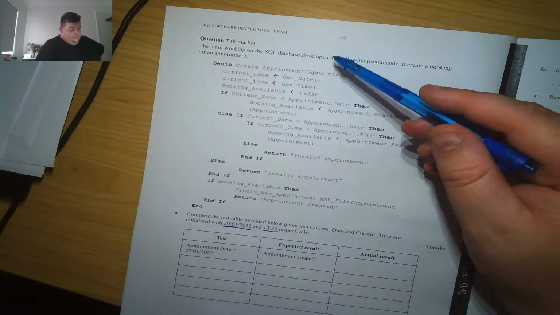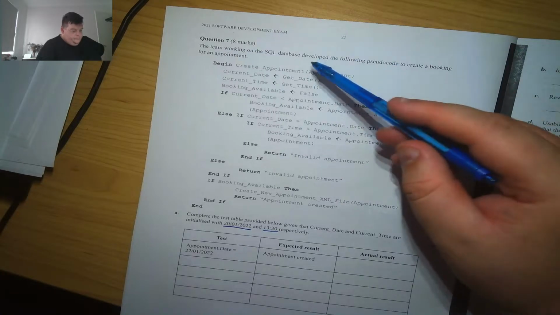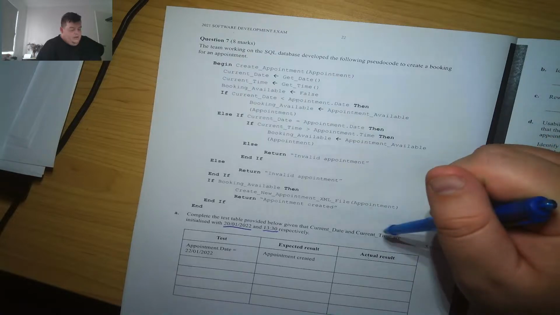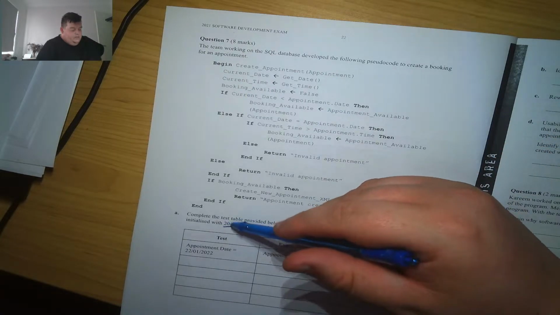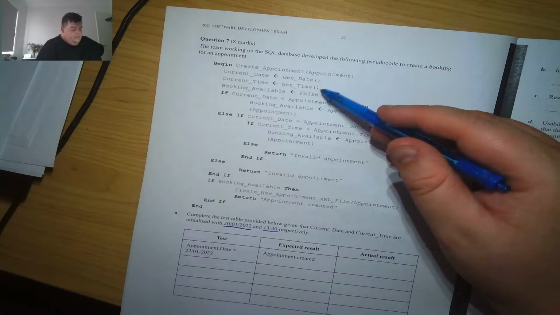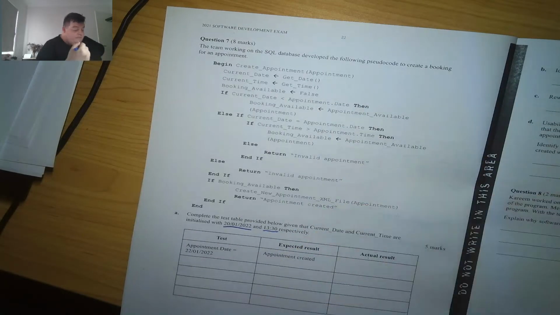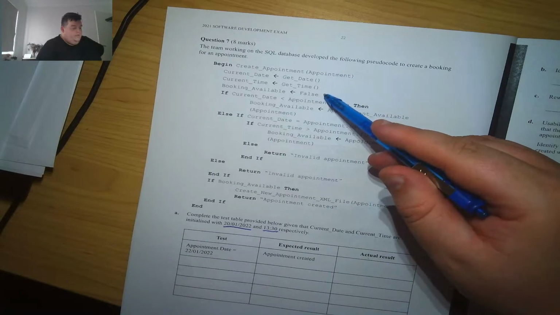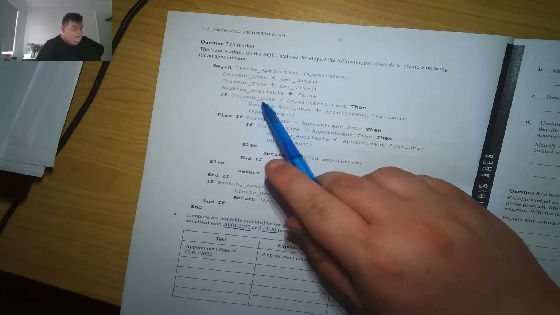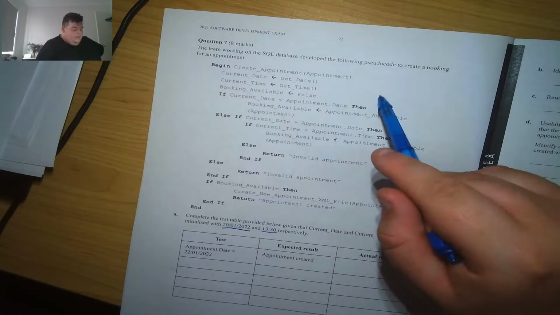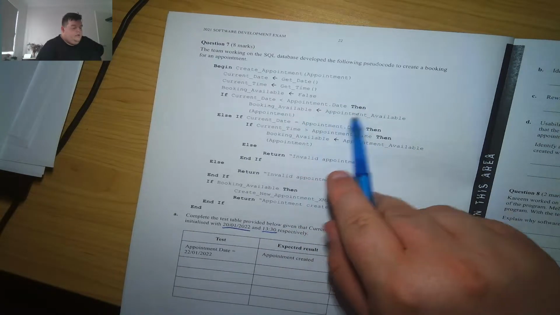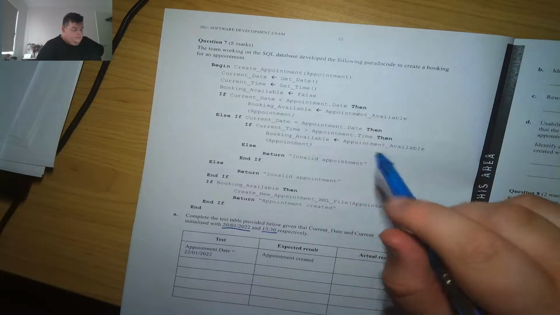So get date, and the current date is the 20th. Get time. They haven't listed a current time. Let's just pretend it's midnight for now. Booking available is false. If the current date is less than the appointment date, which it is, then booking available, appointment available, appointment.